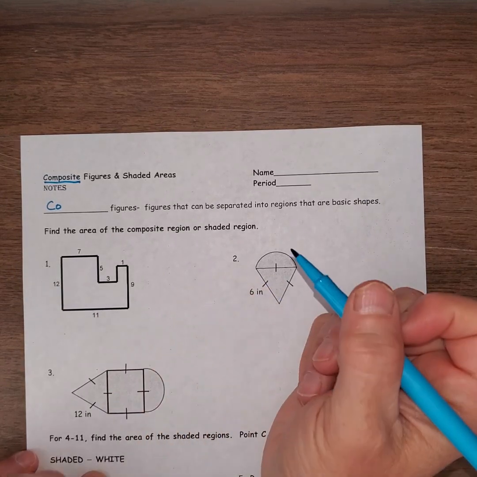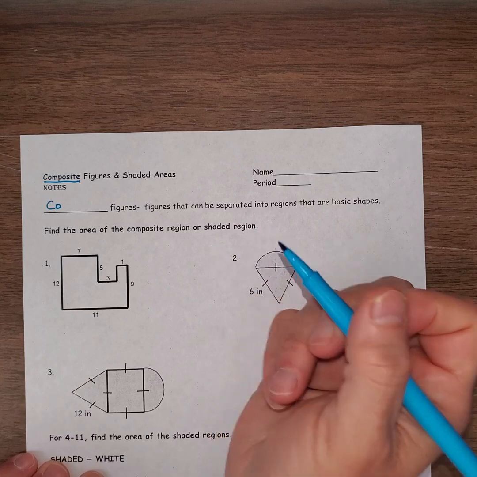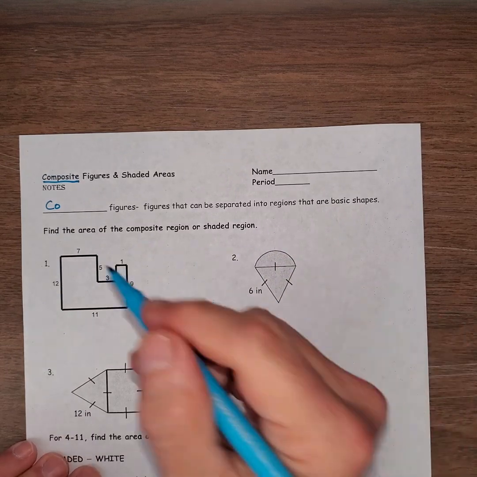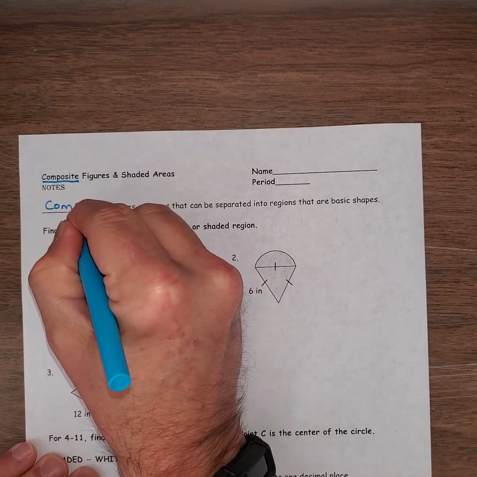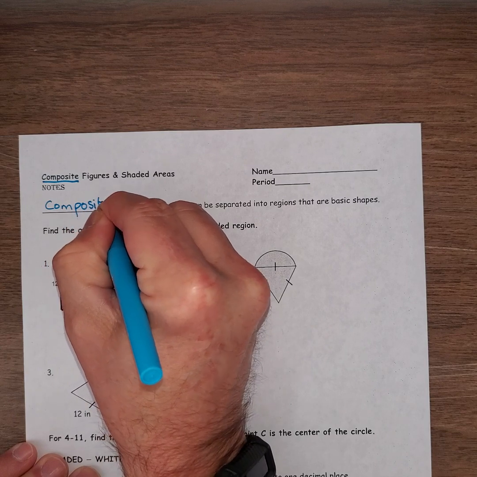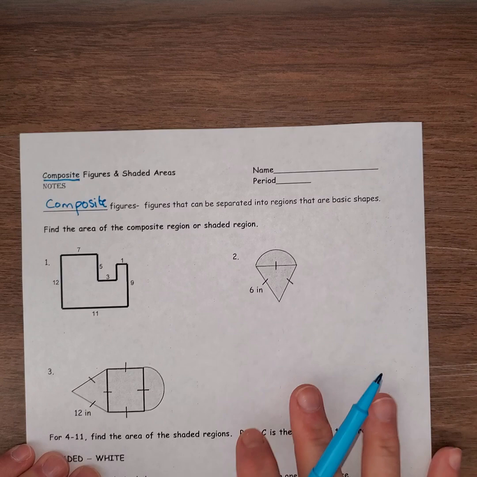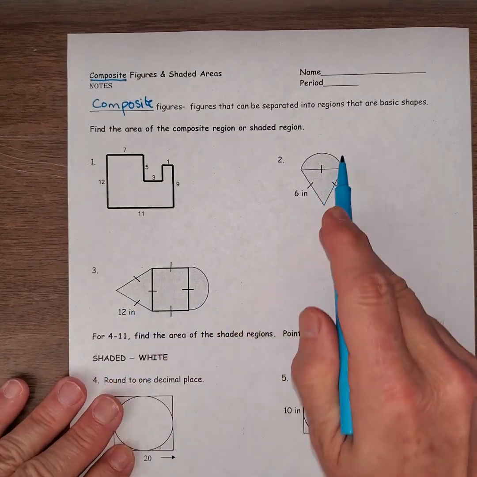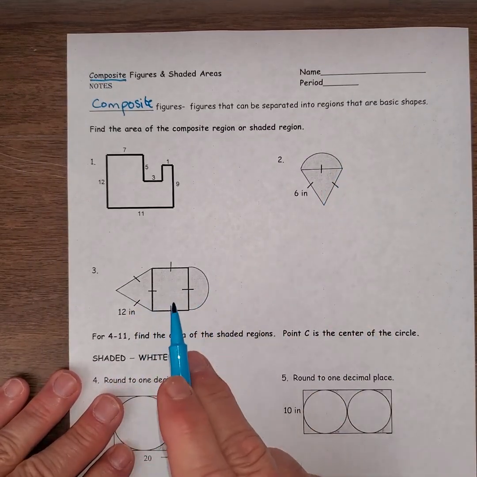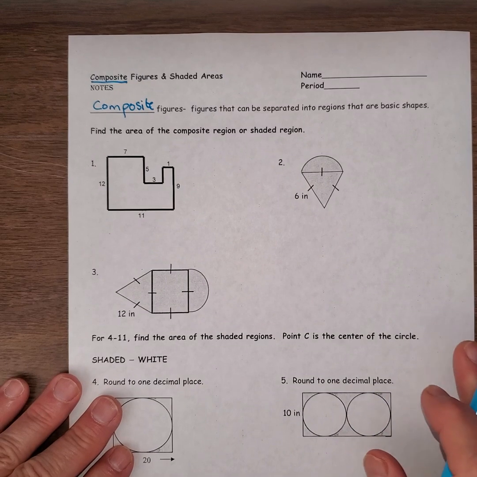All right, okay, let's talk about composite figures and shaded regions and all that nice stuff. Composite figures are shapes that can be broken up into 3 or 4 parts, and then you can find the area of each little part, right? Like half a circle, a square, and a triangle, and then add them all together.